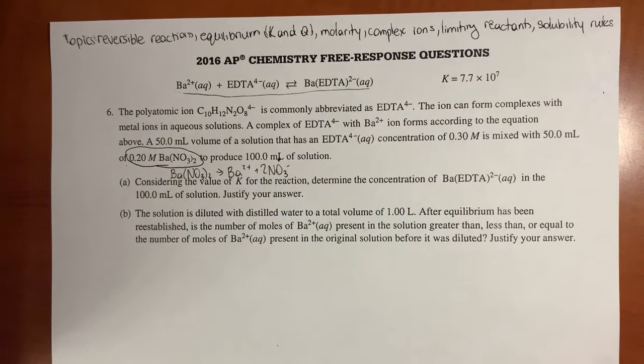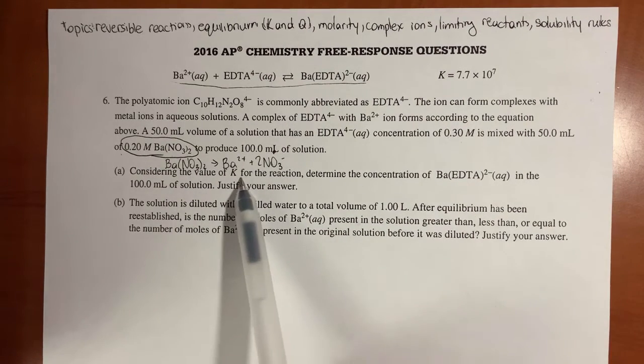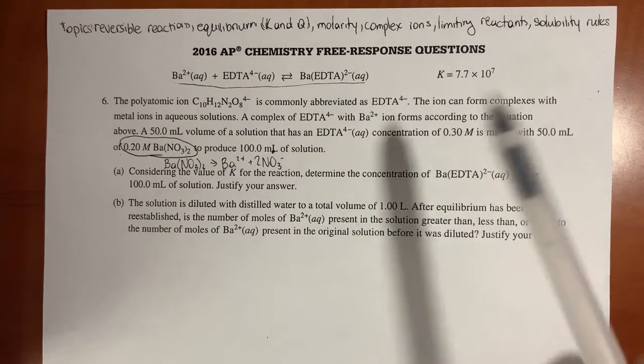Part A says to determine the concentration of Ba-EDTA2- in the 100 milliliter solution, given the value of K for the reaction, and to justify your answer. Because they said considering the value of K, we have to include K in this answer.